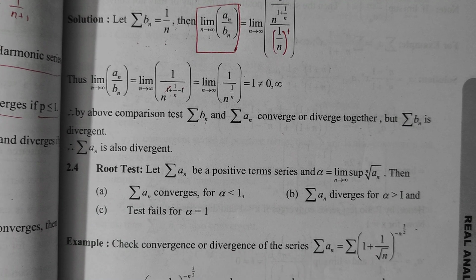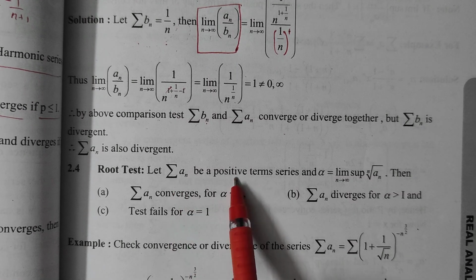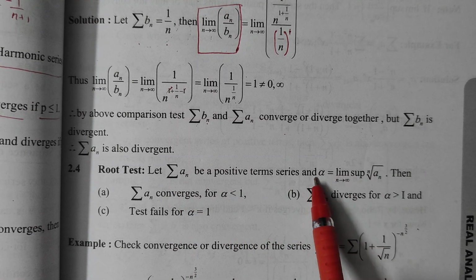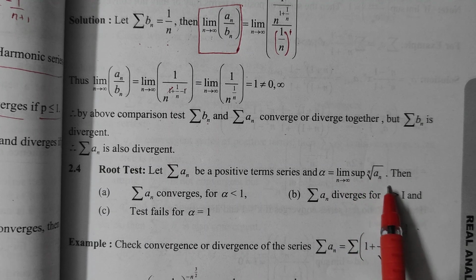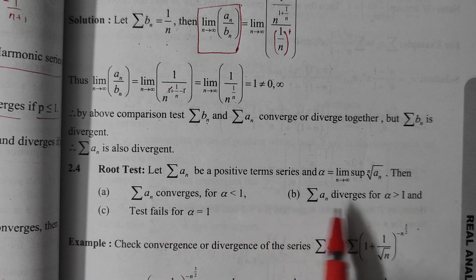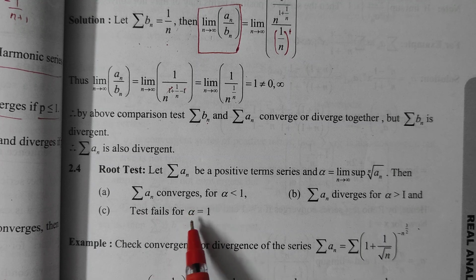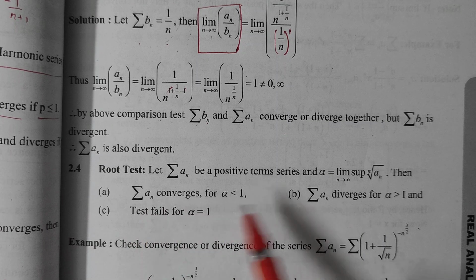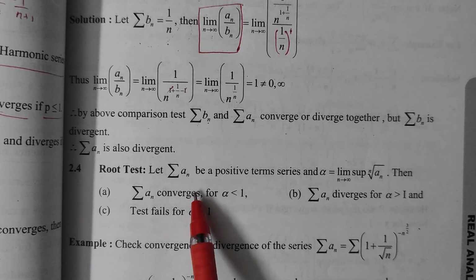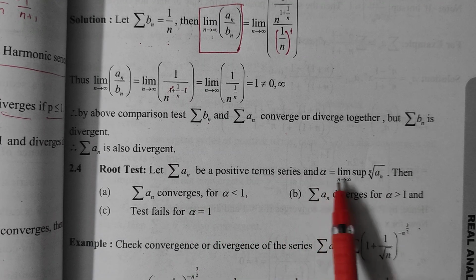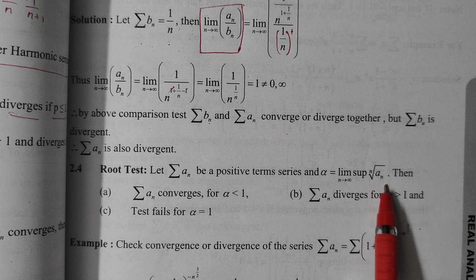Okay, then we are going to see the root test. So here summation of an is a positive term series. Alpha is equal to limit n tends to infinity supremum of n-th root of an. Then see those conditions. When alpha is less than 1, summation of an converges. When alpha is equal to 1, the test fails. When alpha is greater than 1, the summation of an diverges. Alpha here is limit n tends to infinity supremum of the n-th root of an.